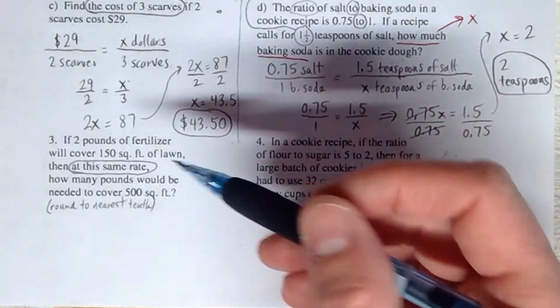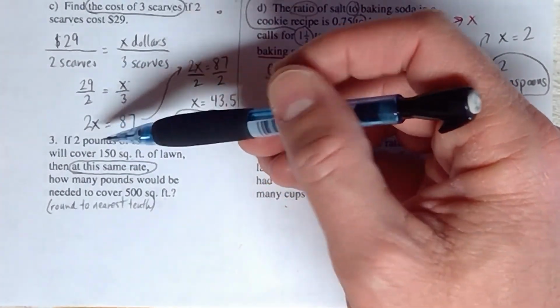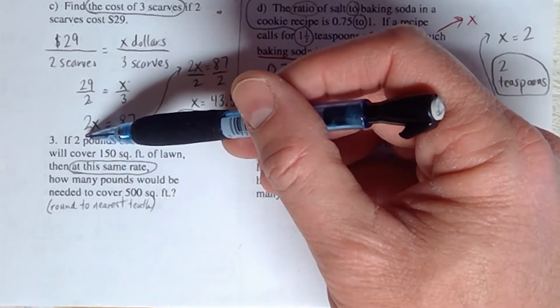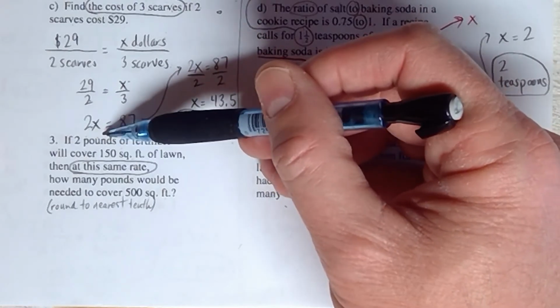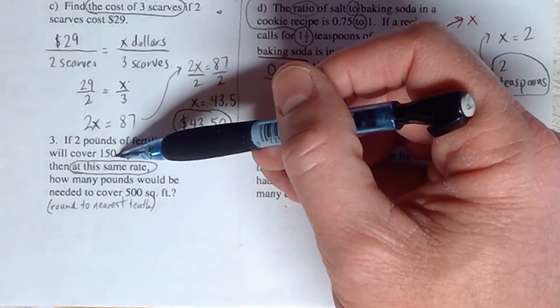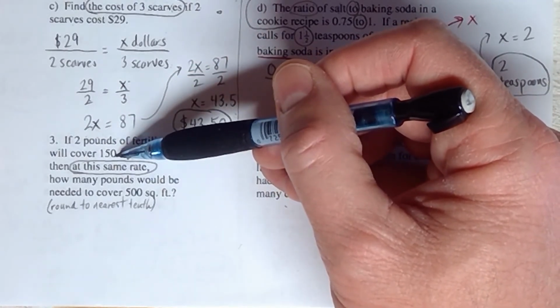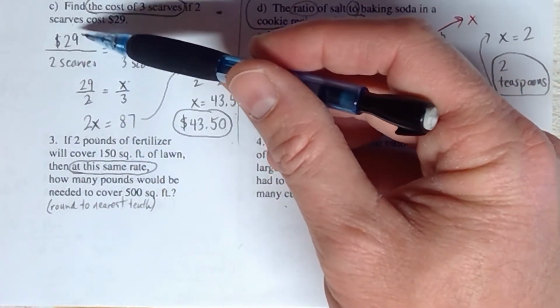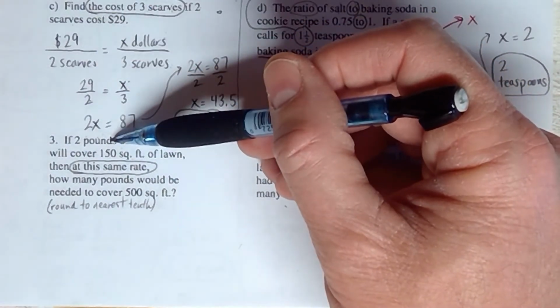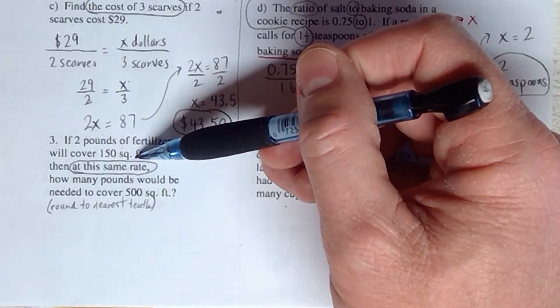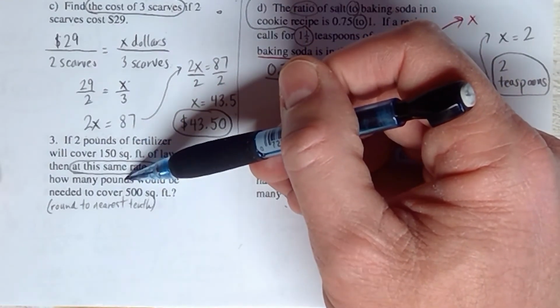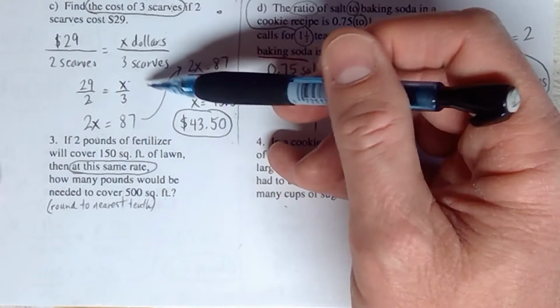I won't give away too much here because I want you to do it yourself, but what they're basically saying is that you could make a fraction out of these 2 things here. It does not matter which one you put on top, as long as it's in the correct order with the words. So if you put pounds on top and square feet on the bottom, then you would put pounds on top and square feet on the bottom when you make the other fraction.